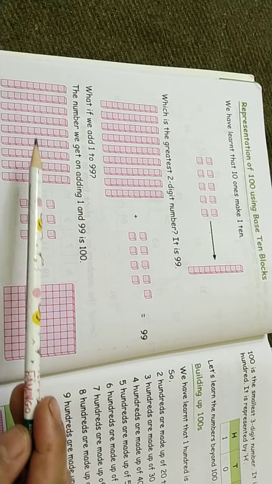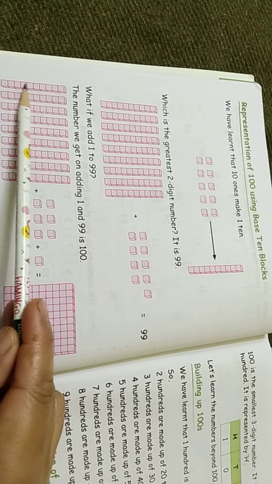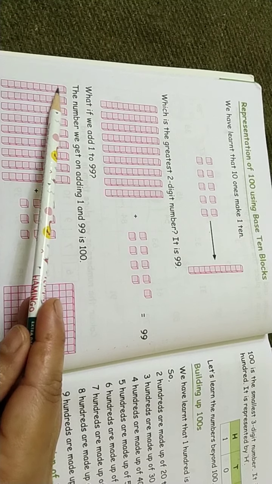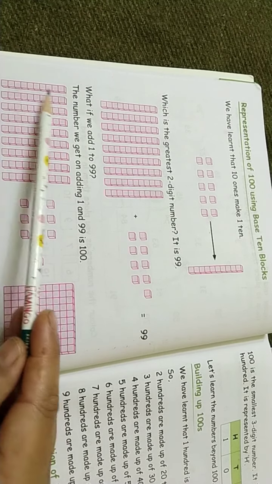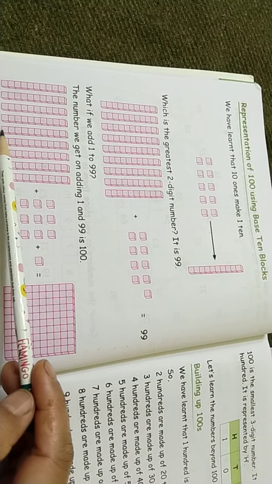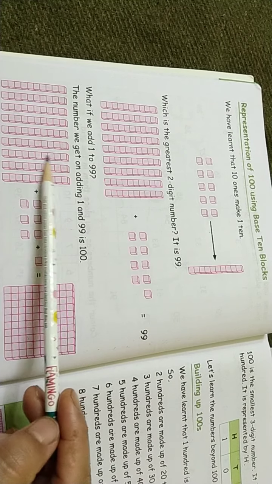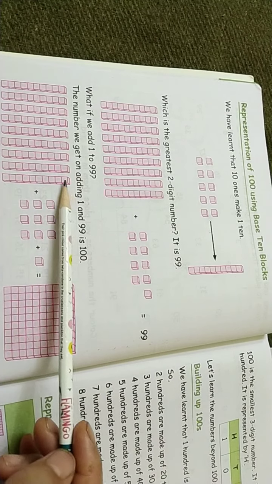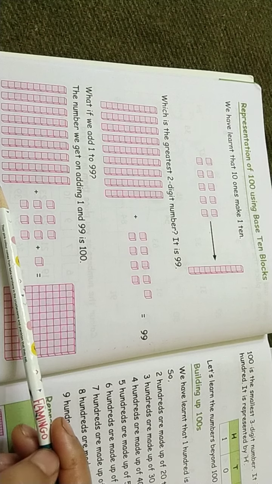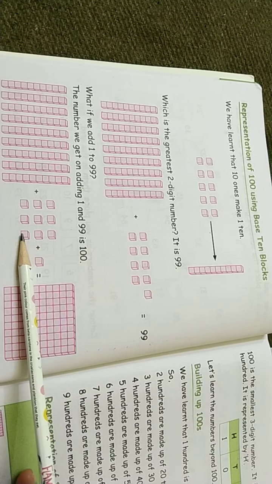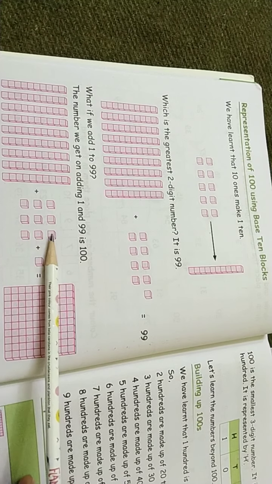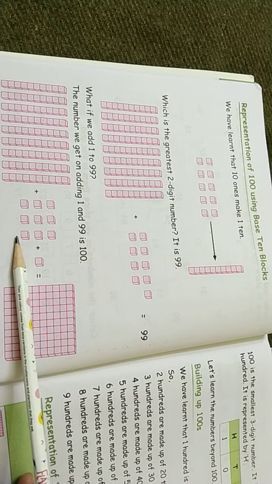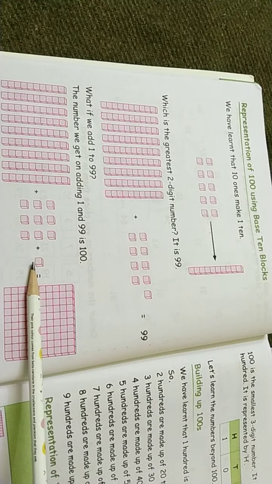All right, and from the block, this one block represents how many tens? 1 ten. Okay, let's count how many tens are here. 1 ten, 2 tens, 3 tens, 4 tens, 5 tens, 6 tens, 7 tens, 8 tens, 9 tens. All right, plus how many ones? 1, 2, 3, 4, 5, 6, 7, 8, 9. 9 ones plus 1.